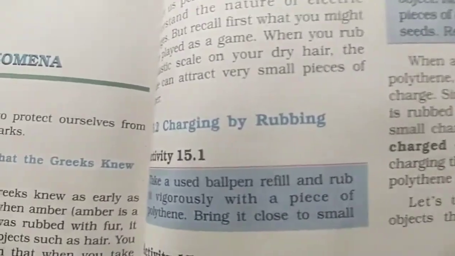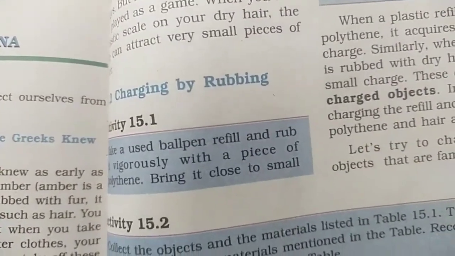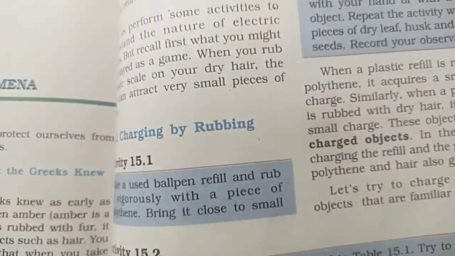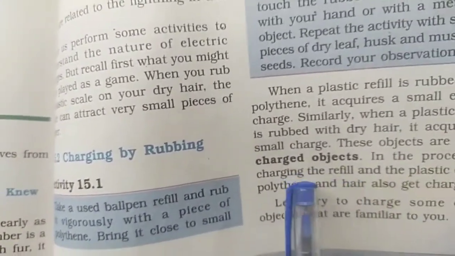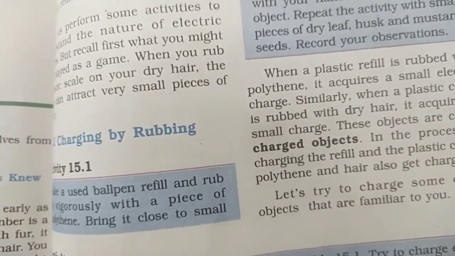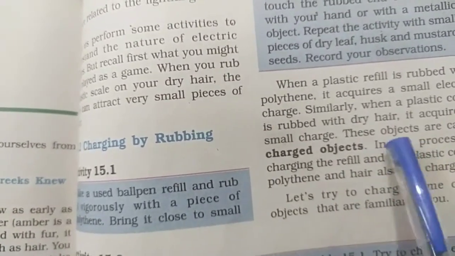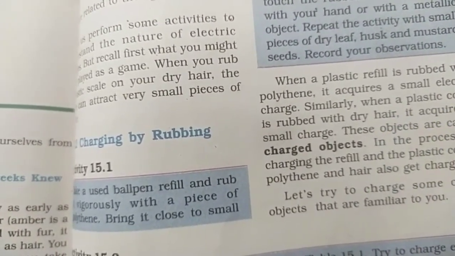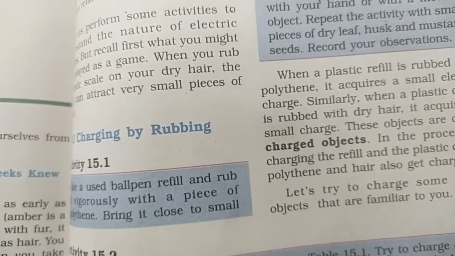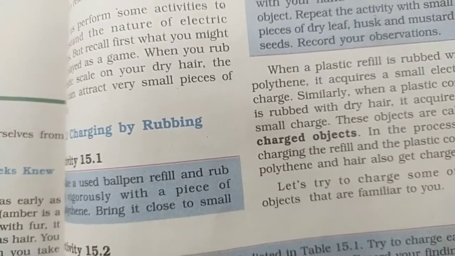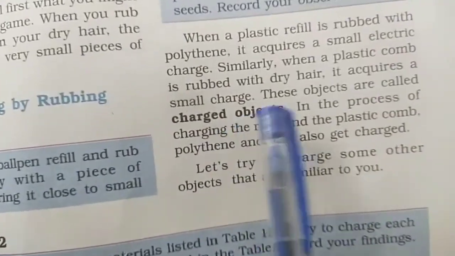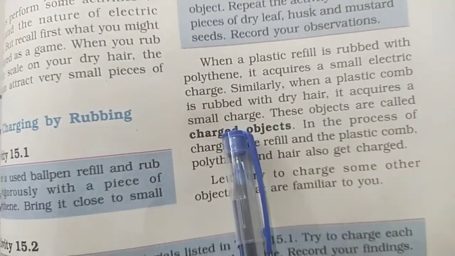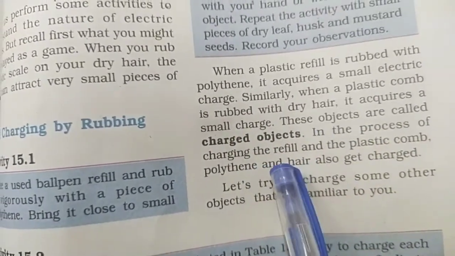Now, we can charge any object by rubbing. So by rubbing we can make any object charged. Like when we rub a plastic comb in our dry hair, then it acquires a small charge. These objects are called charged objects.